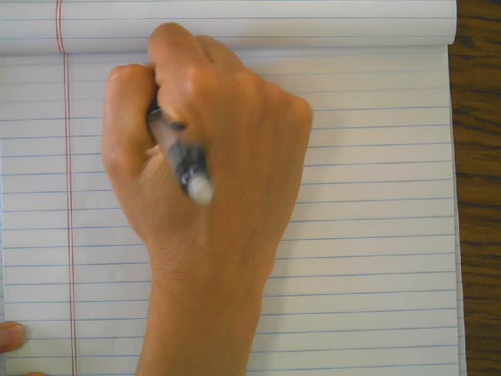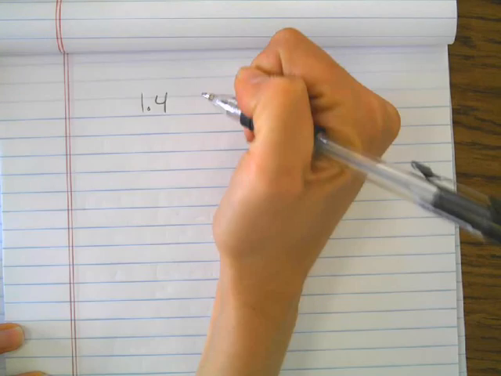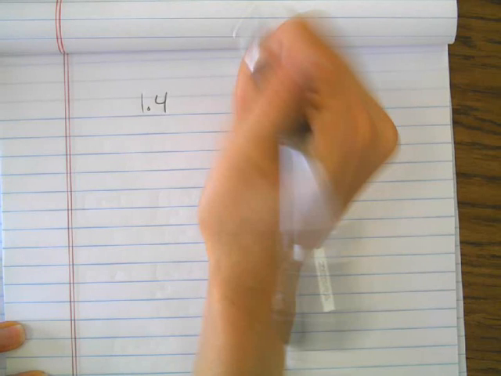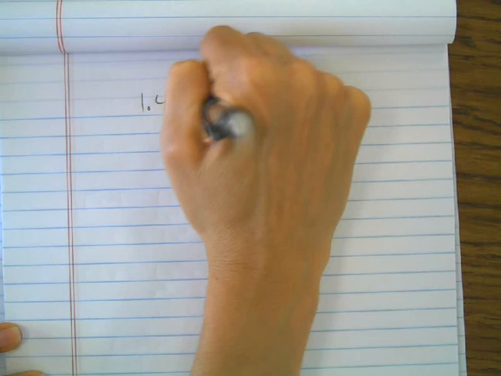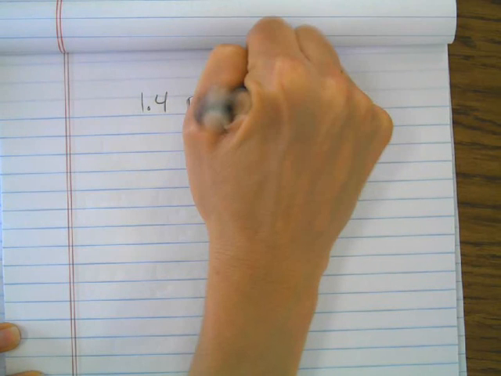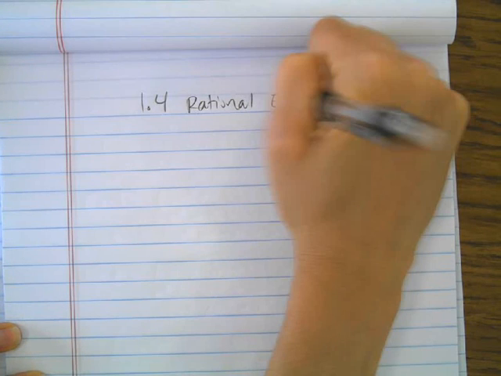Okay, so today we're going to talk about 1.4, which is rational expressions. A rational expression is a polynomial divided by a polynomial, and we talked about what polynomials were last section.